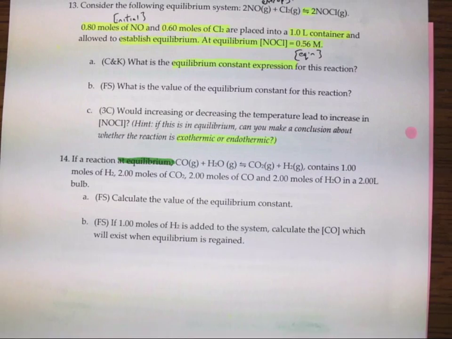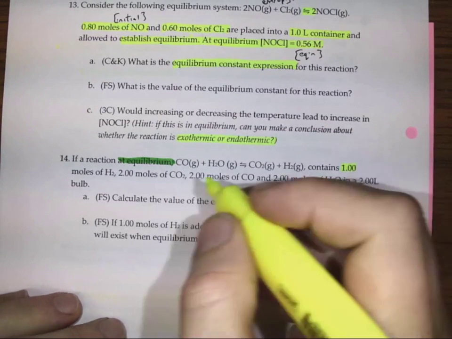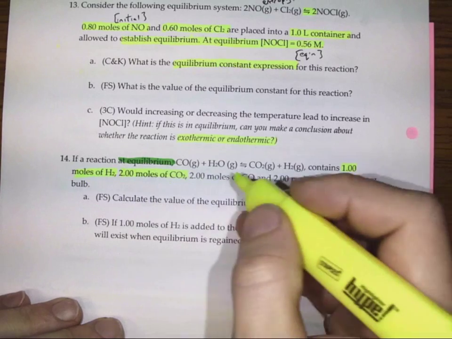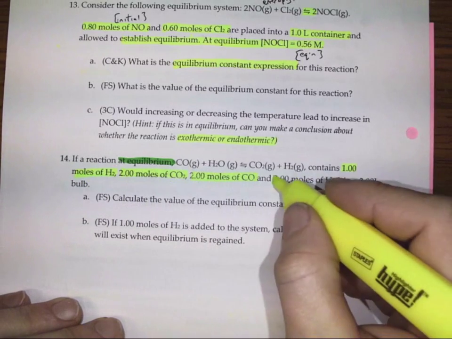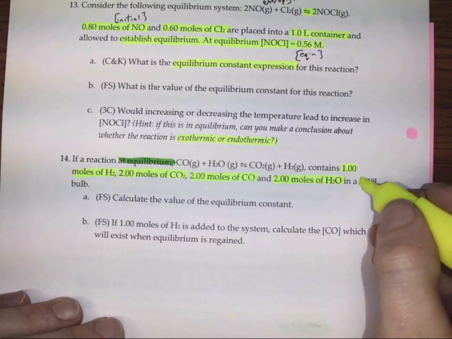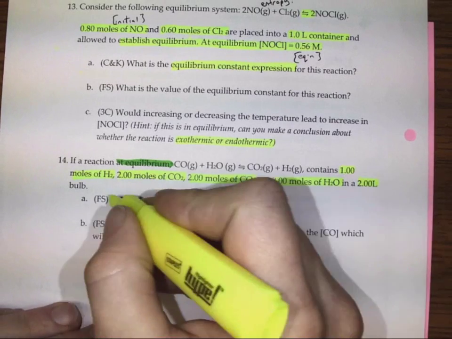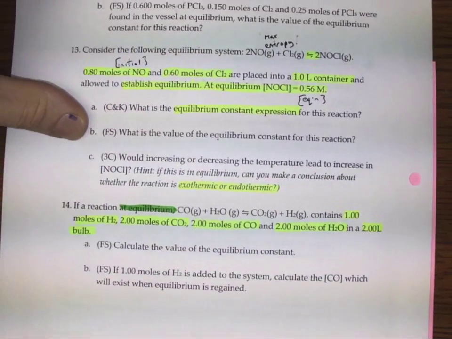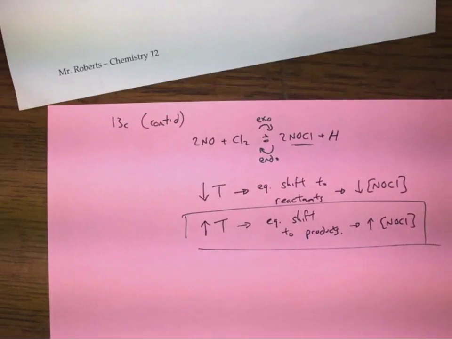And then we know it contains a mole of hydrogen, 2 moles of carbon dioxide, 2 moles of carbon monoxide, and 2 moles of water. And that's in a 2-liter bowl. All right. Question 1 says, can we find the value of the equilibrium constant? Okay, let's find out.